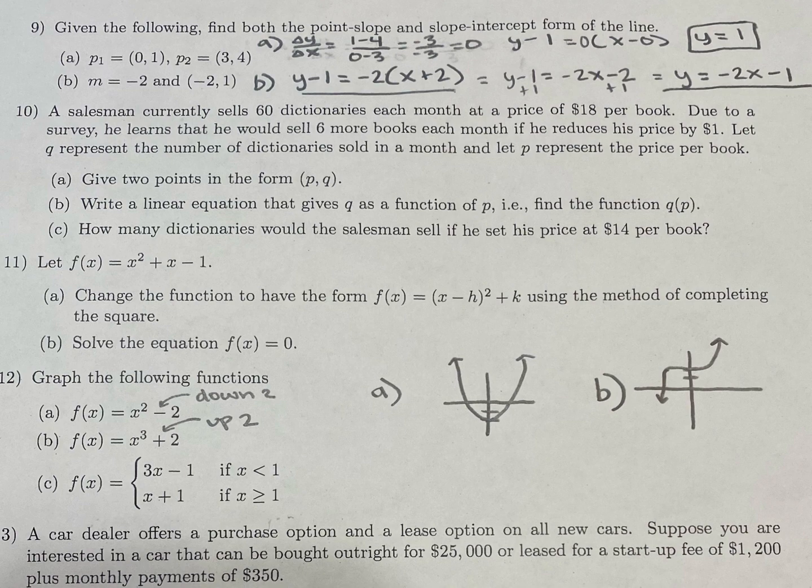All right, it looks like the first one you had questions with was this salesman word problem. So 60 dictionaries. If the quantity is 60, the price is 18. But then it's saying that if he reduces the price by $1, he would sell 6 more books. So that's what's happening here. We're going to try to figure out some things.